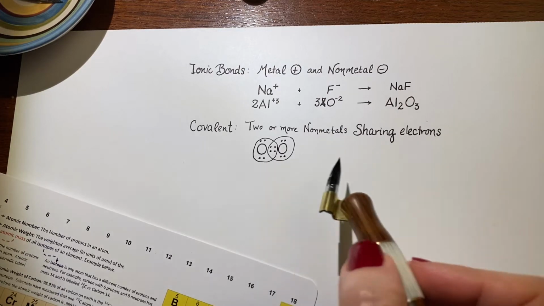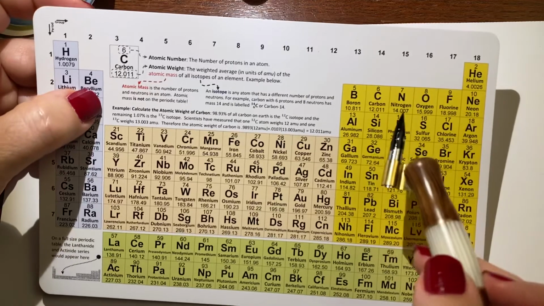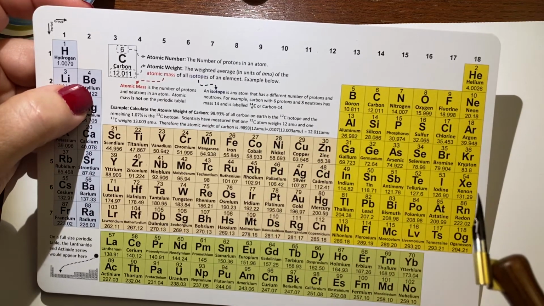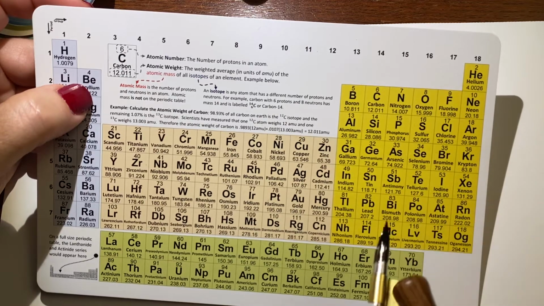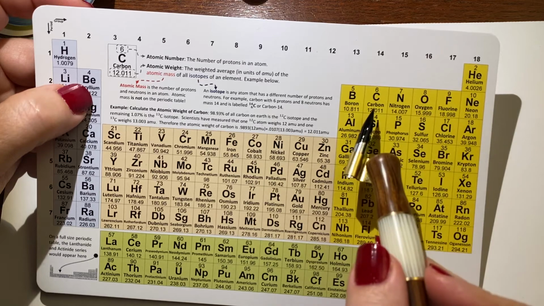So there's many, many different ways that lots of these nonmetals can share electrons together to form a good number of compounds, especially carbon.